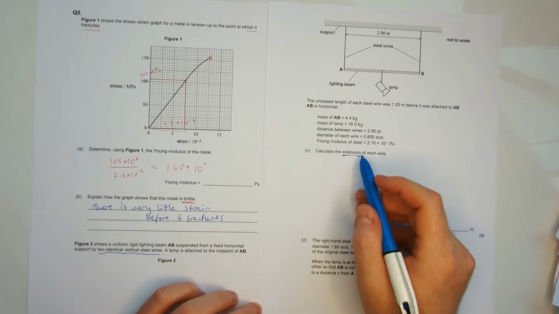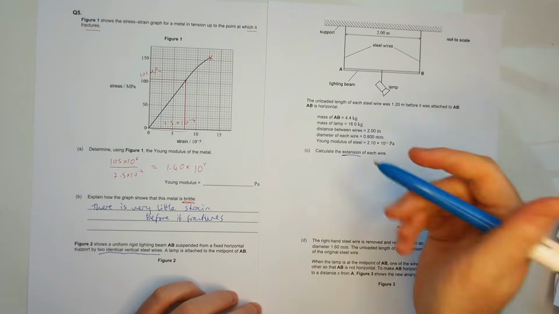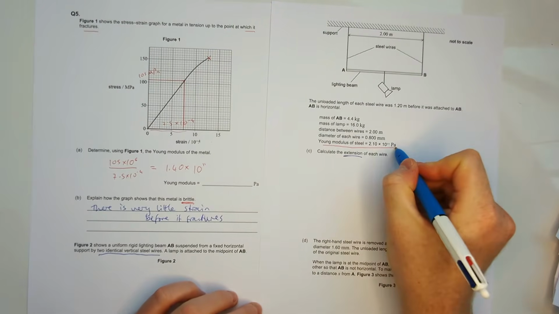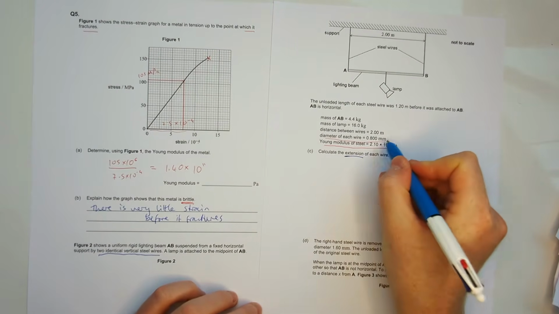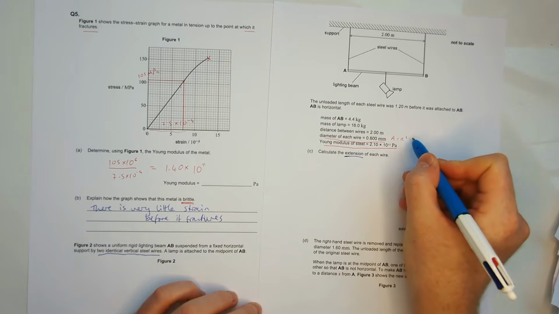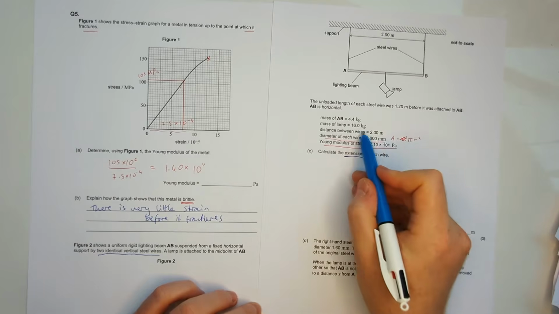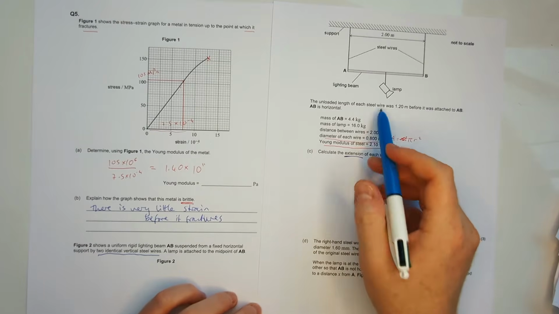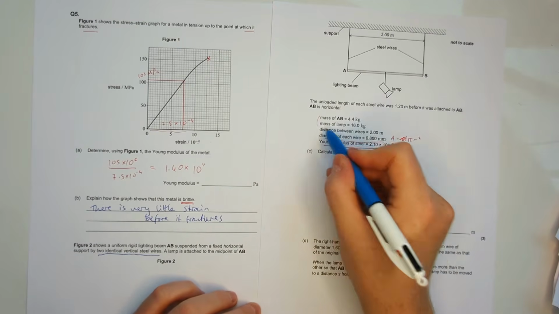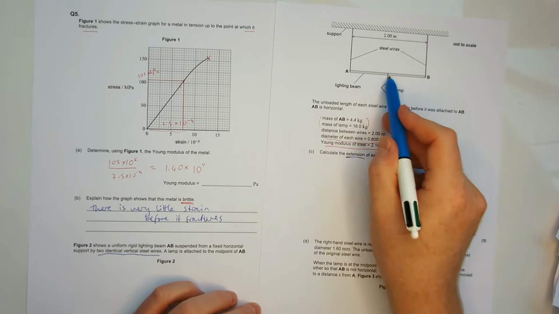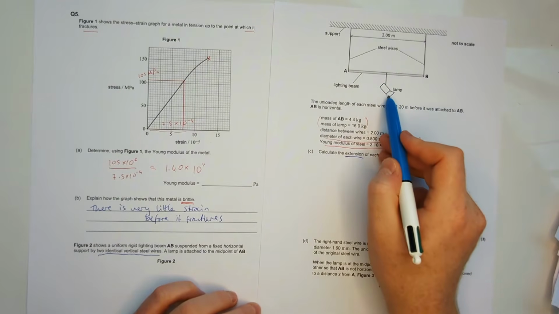So for the extension in the wire, let's look at what values we've got already. We've got the Young modulus of steel, the thing we're using, that's good. We've got the diameter, which means we can find the area from that with pi r squared or pi d squared over 4. And then we also know the distance between the wires. That's not particularly relevant here. We know the lamp is halfway along. And we do need to know these two here, which is the mass of the bar between them, or the beam between them, and the mass of the lamp.